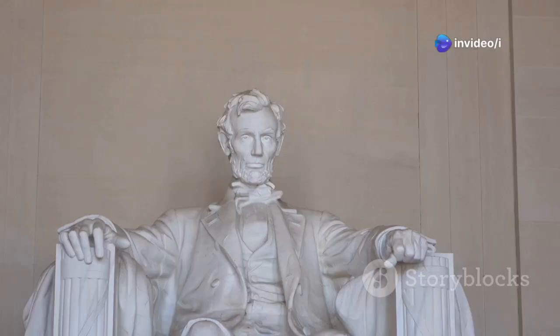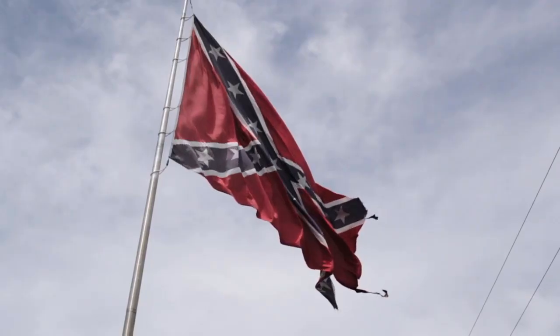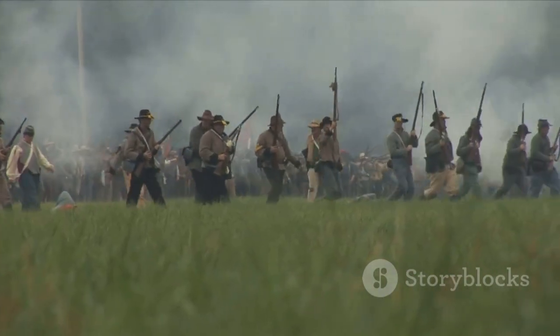The election of Abraham Lincoln in 1860 was the final straw. Eleven southern states seceded, forming the Confederate States of America. This marked the beginning of the bloodiest conflict in American history.